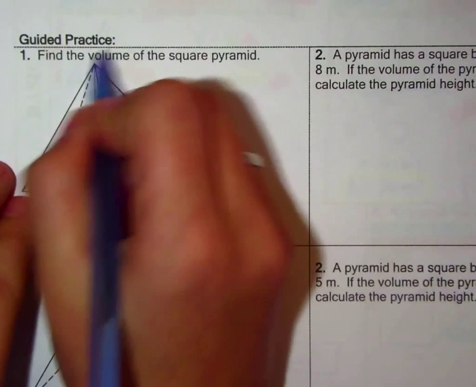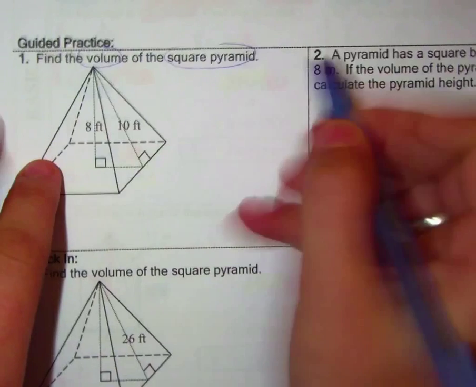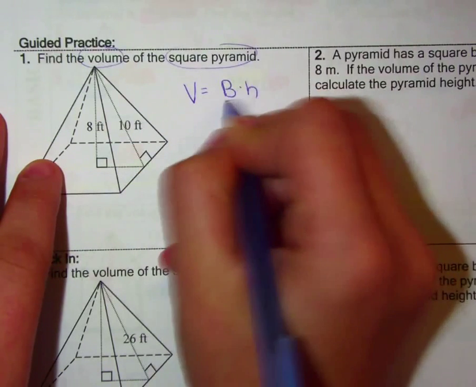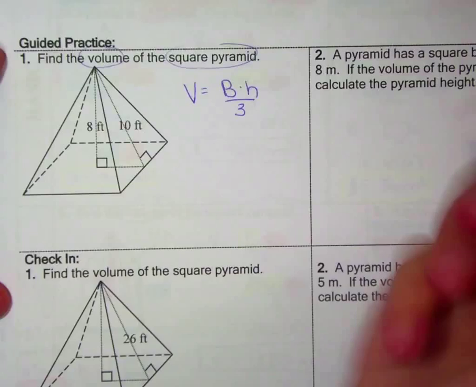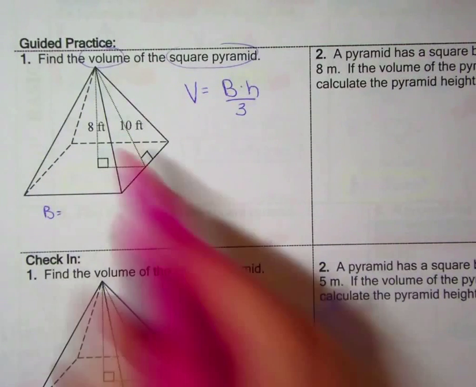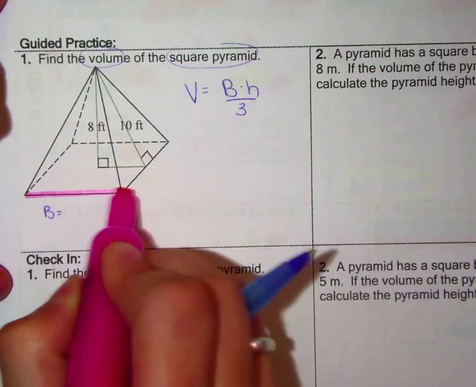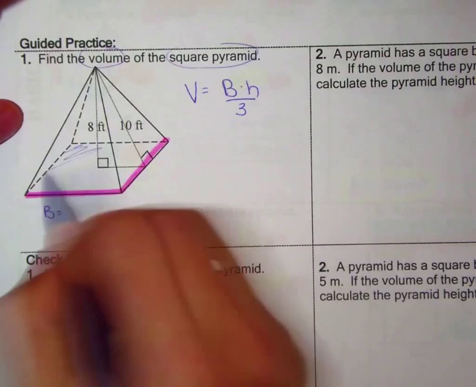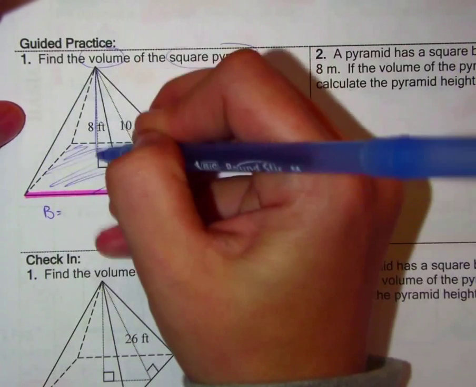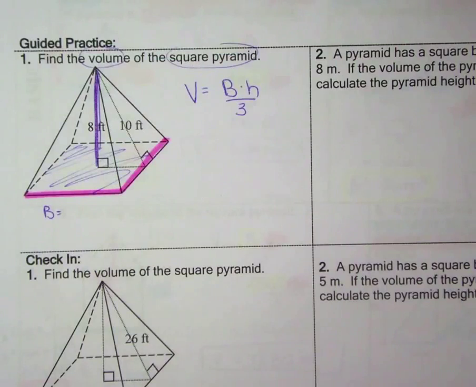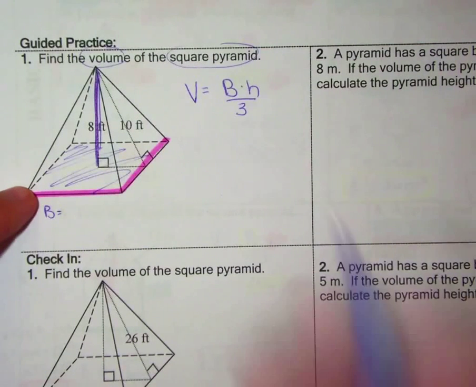So we're going to find the volume of the square pyramid. So we're finding volume of a pyramid, so that's base area times height divided by 3. We need to find the area of the base, right? The base is this by this. I'm going to go ahead and quickly shade the base, bold the height.